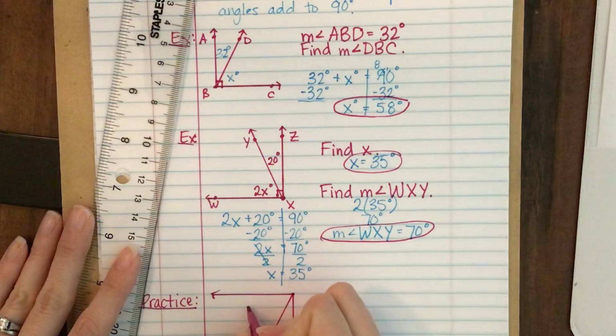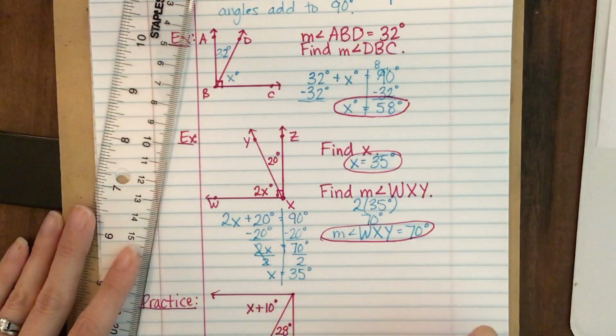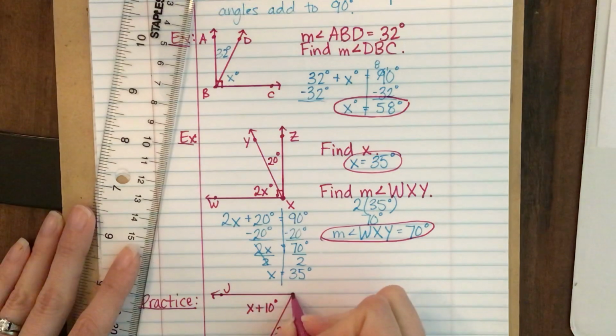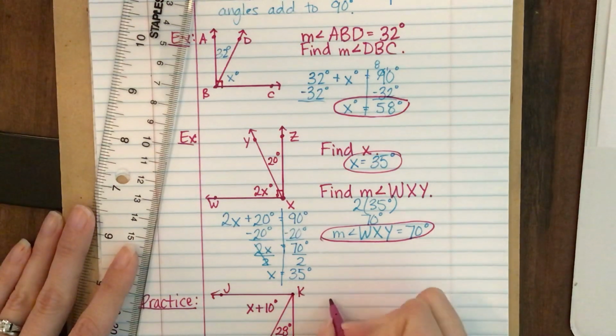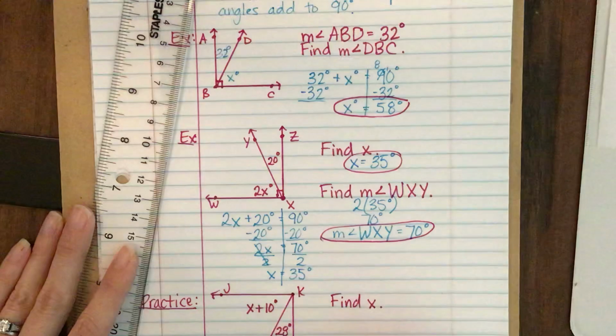So this is going to be x plus 10 degrees, and this other angle is equal to 28 degrees. And just like the last time, we're going to give this a name, J, K, L, M. And this question is going to ask us to find x and also find the measure of angle JKL.